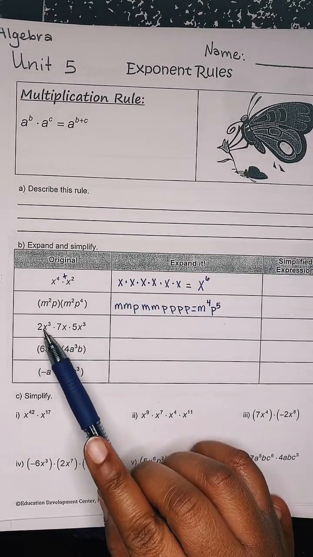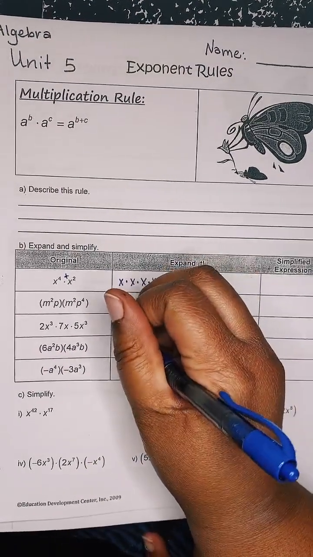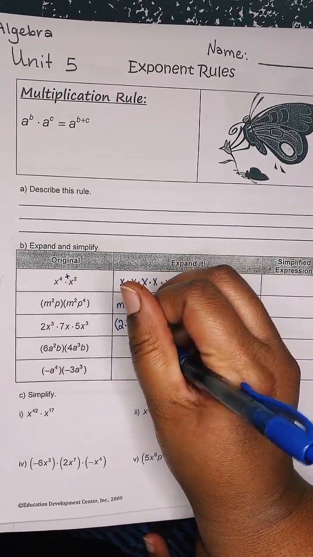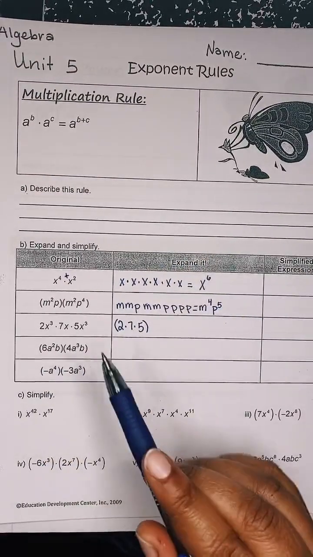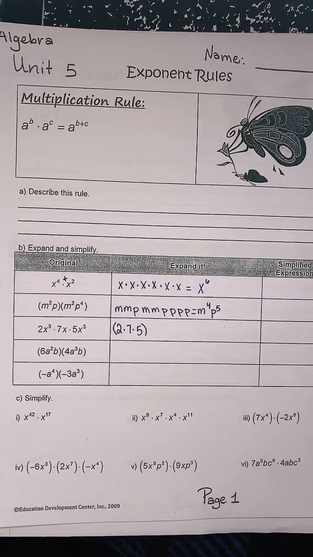So here we have what we do with the coefficients, you guys. We multiply them. I always tell my students, the big numbers are called coefficients. You multiply the big numbers. Now, we have x to the third here.